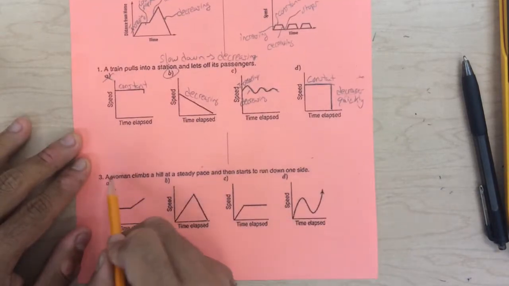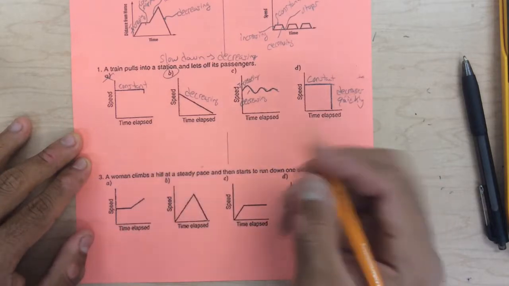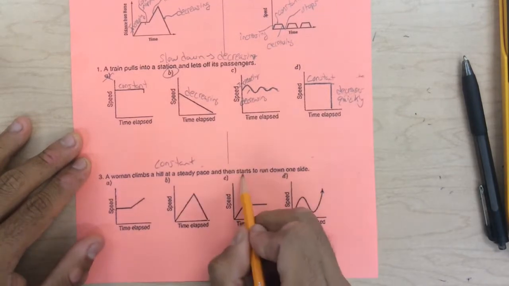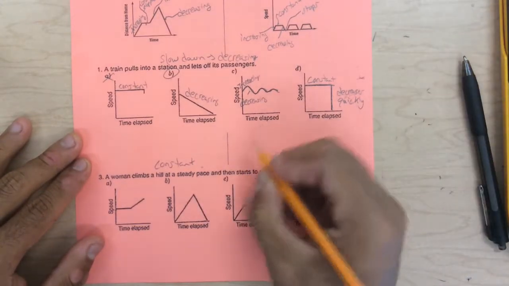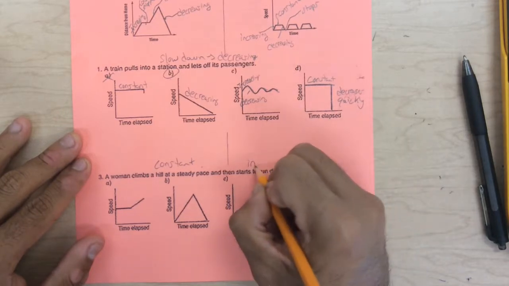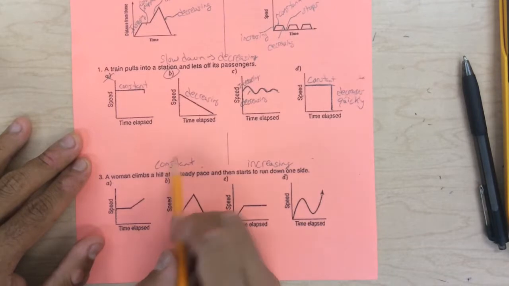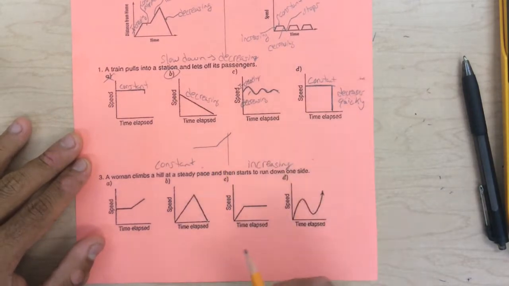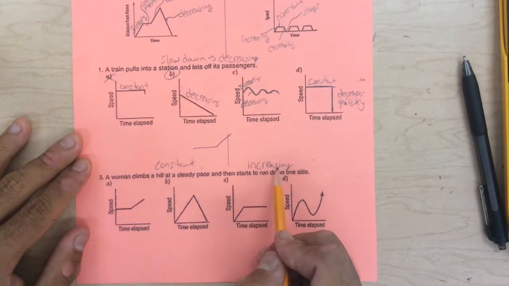Now, number 3, a woman climbs a hill at a steady pace. Okay, so that means that the speed is constant. Okay, and then she starts to run down one side. So what happens when you're running down a hill? Your speed increases. So then it's increasing. So we're looking for the one that shows that it's constant and then increases. Okay, so you're constant, then increases the speed.